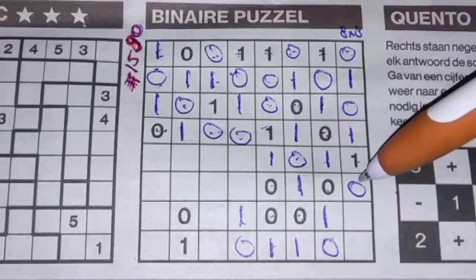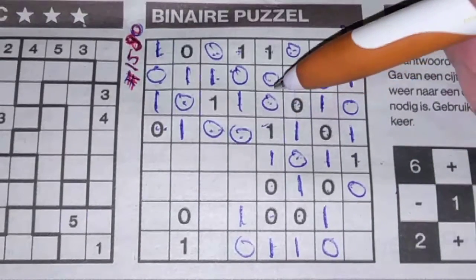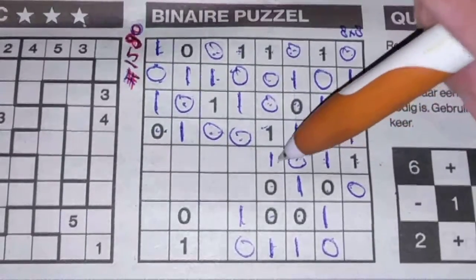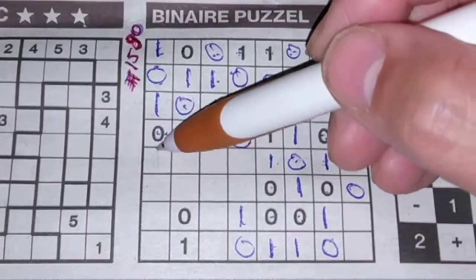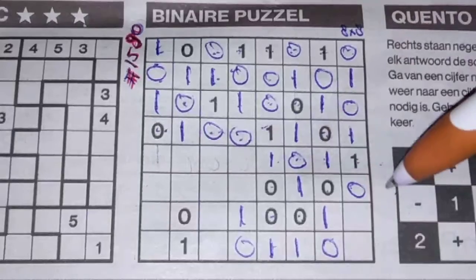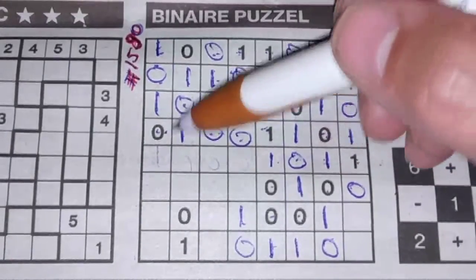Then, yeah. And now we have 3 1s here. If I place the 4th 1 here, then we have 3 0s in a row in this row. Not allowed. This is one of the rules. So this cannot be a 1.